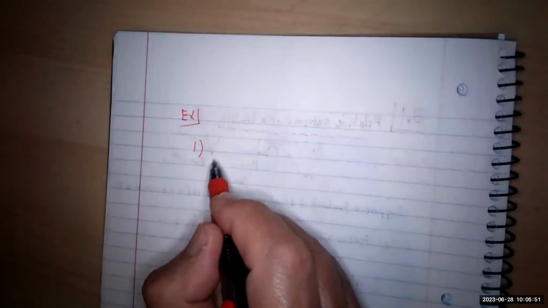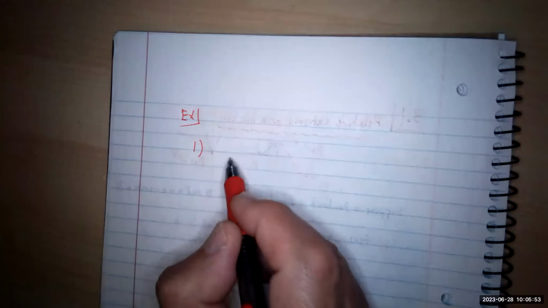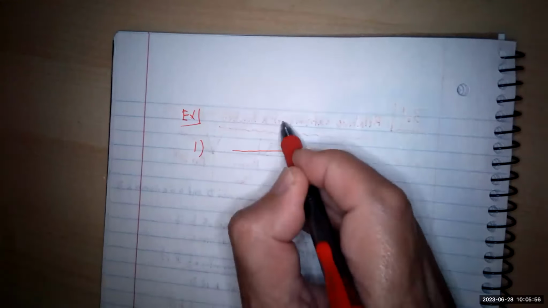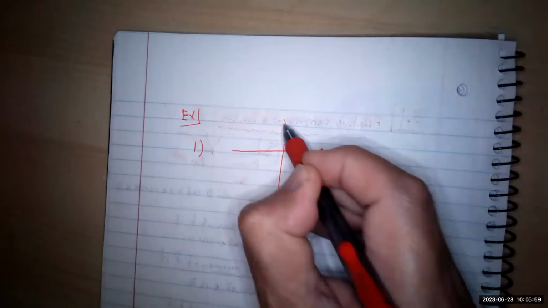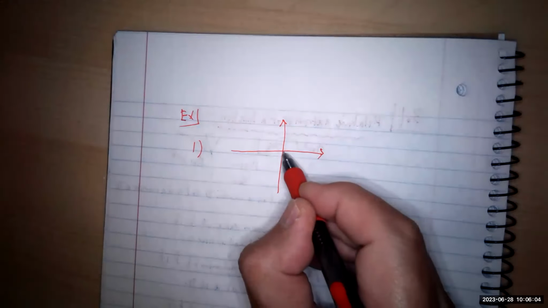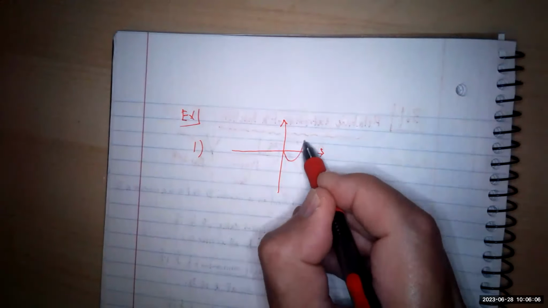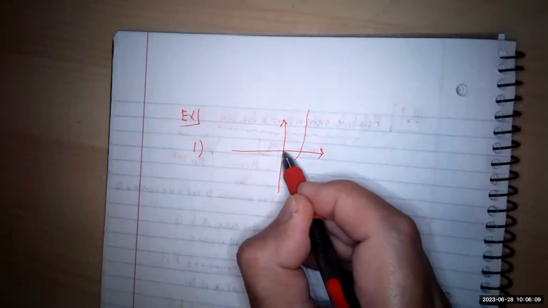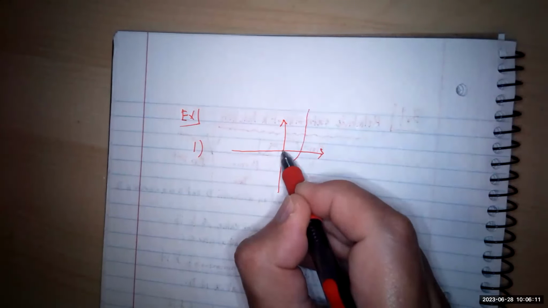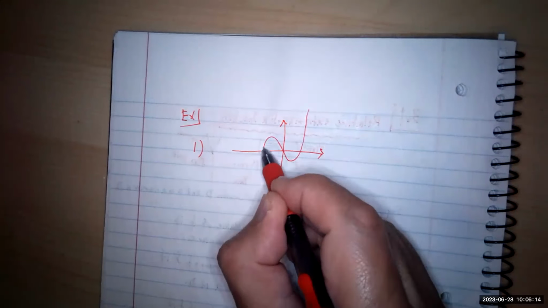Okay, so let's have an example, number one. It's a very popular case. We want to locate the maximum and the minimum. Look at this graph. Suppose this is the graph, it's given to you, and this is the other part.